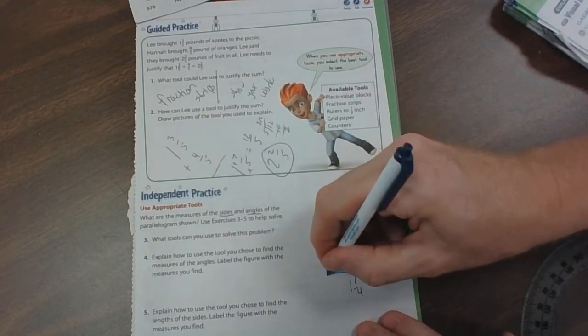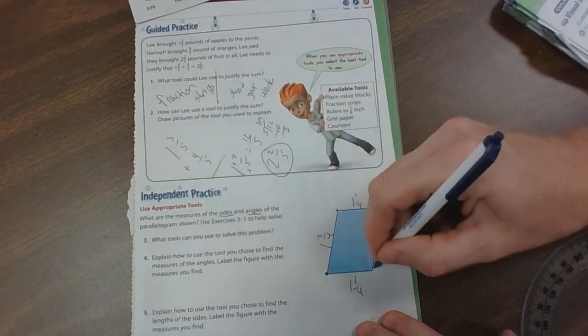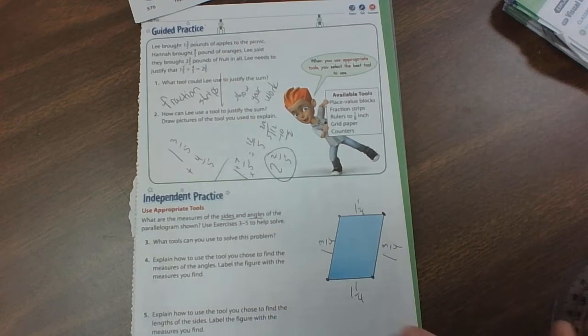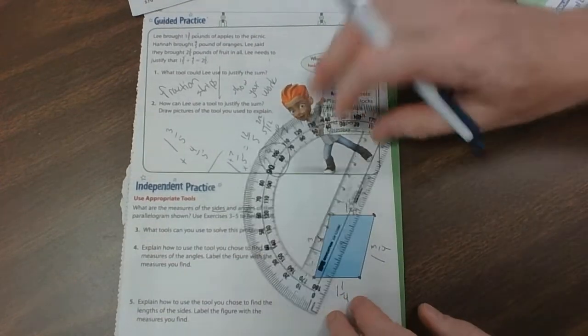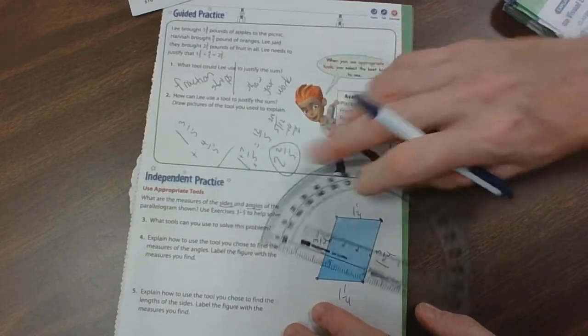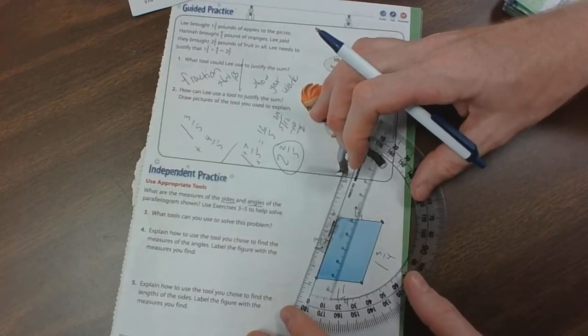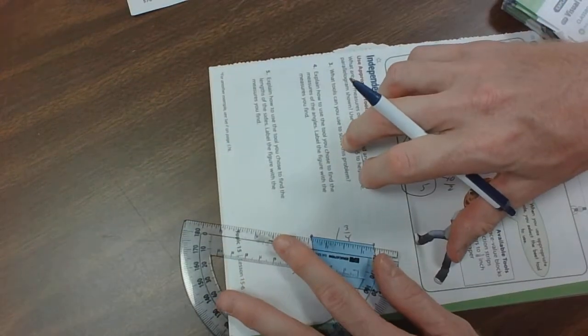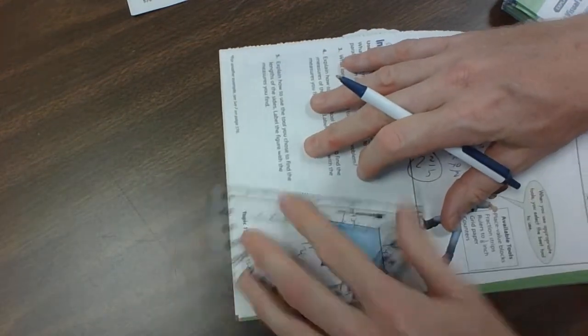Now for the angles, see where these corners are? There's your vertex. Everybody say vertices. Now what we can do is put a line on one, and notice how it's not going to cut through, so I want to draw one of these a little longer. I'm going to draw it a little longer.